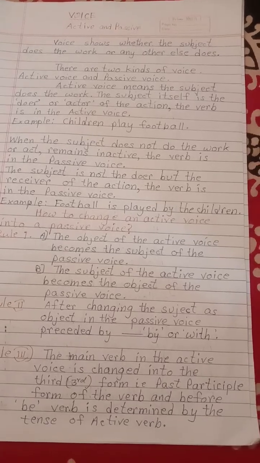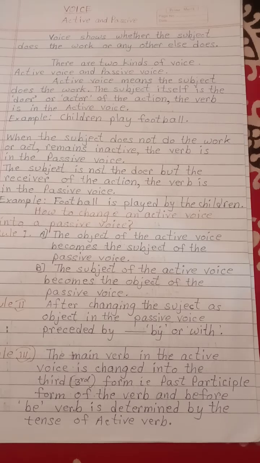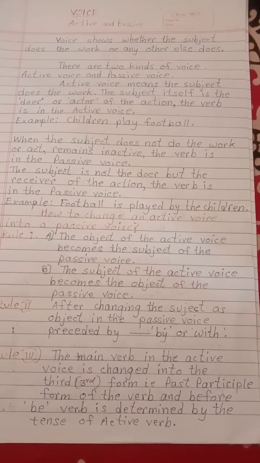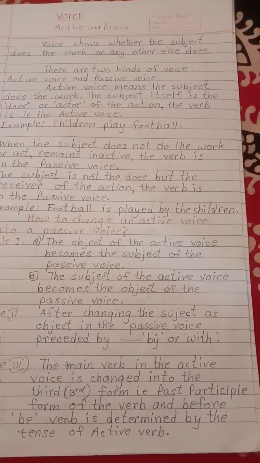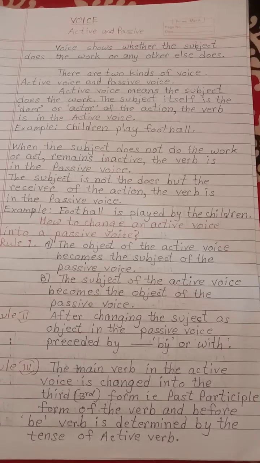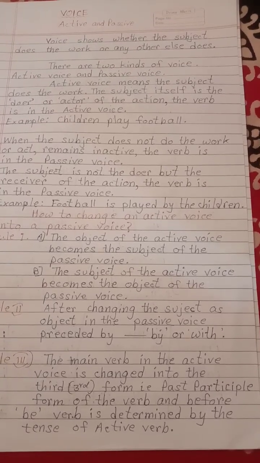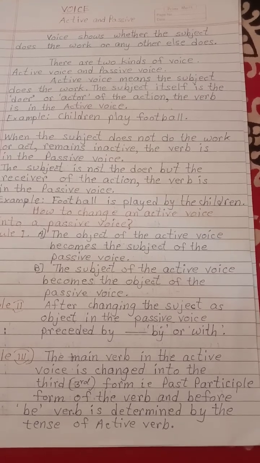Learners, last week I taught you how to convert or transform a sentence. Today I am going to teach you how to change from an active voice into a passive voice. That means today our topic is voice, active and passive.